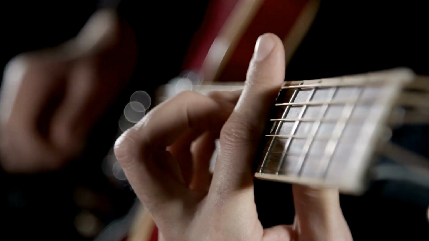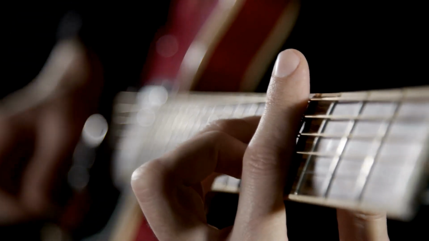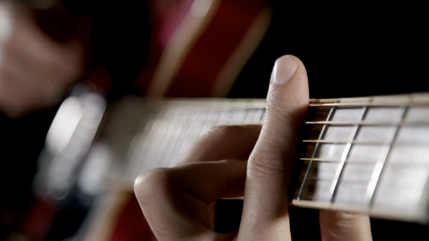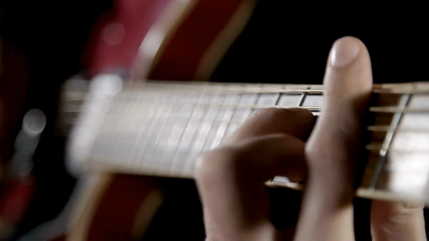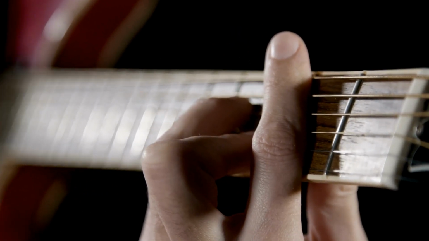Ready to unlock the secrets of music? The guitar is a versatile and expressive instrument, capable of producing a wide range of sounds and emotions. From the gentle strumming of folk tunes to the electrifying solos of rock anthems, the guitar has something for everyone.